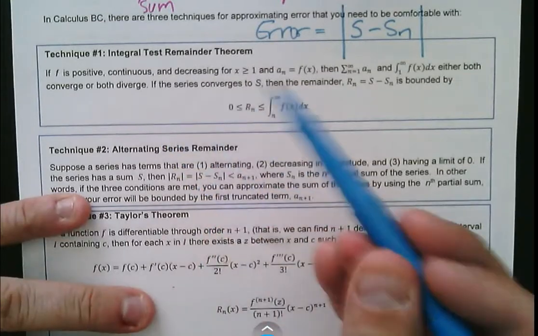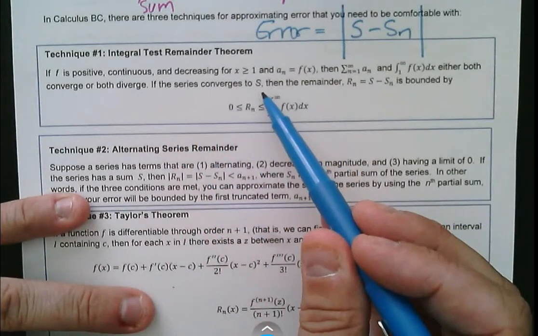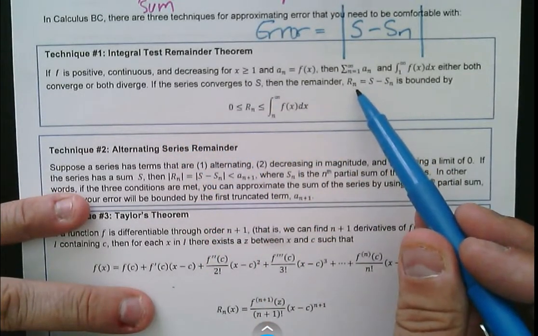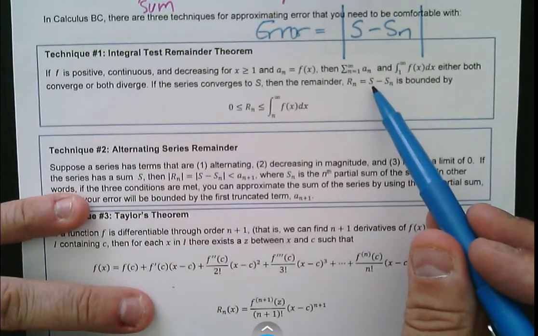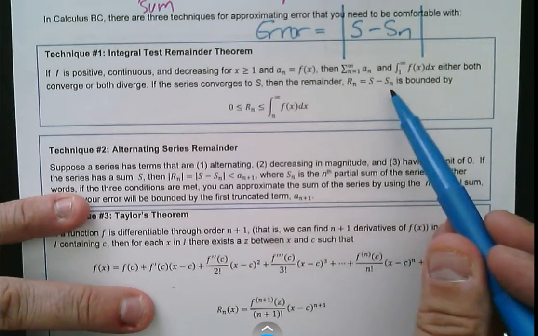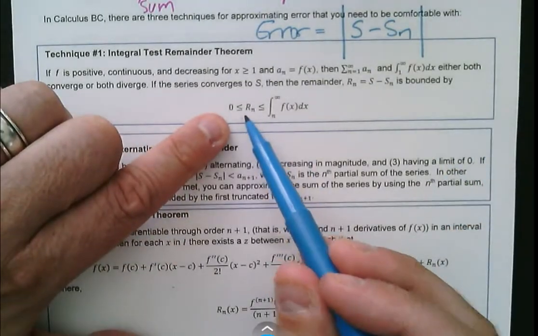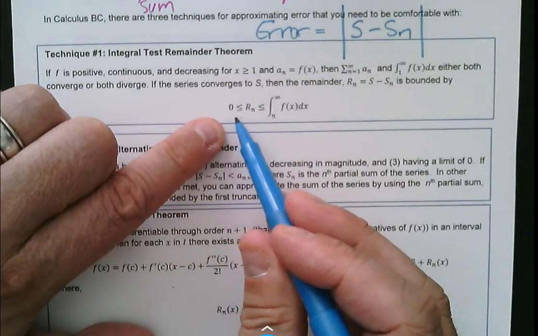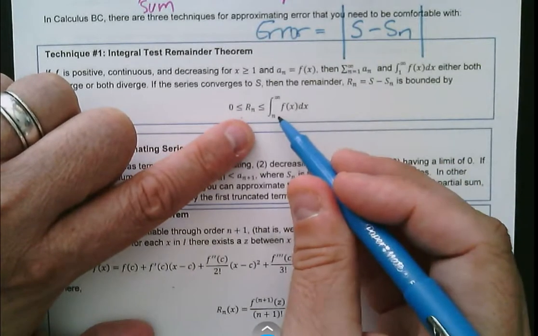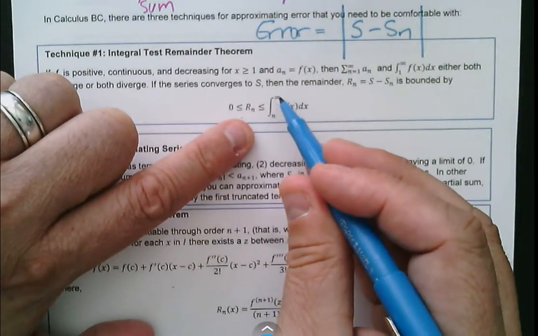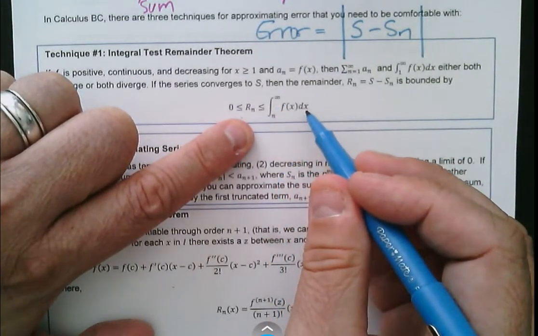The other piece, though, is that if our series converges, then the remainder, r sub n, the difference between the true sum and the partial sum, is bounded by 0 on the lower end and the integral from n to infinity of your function.